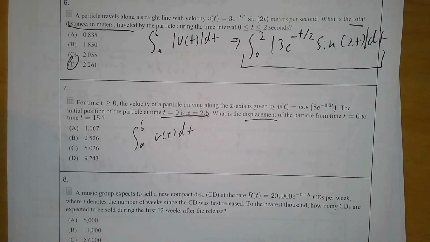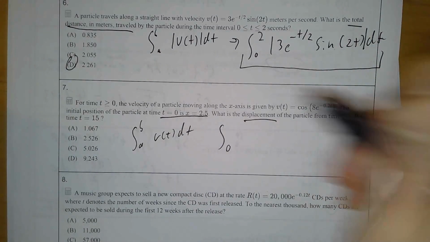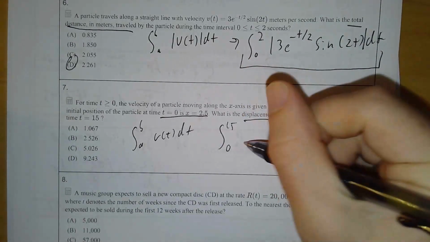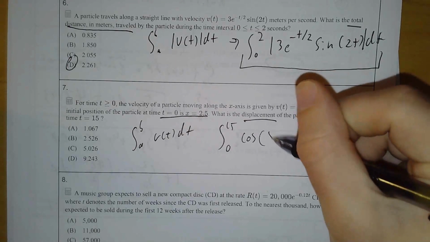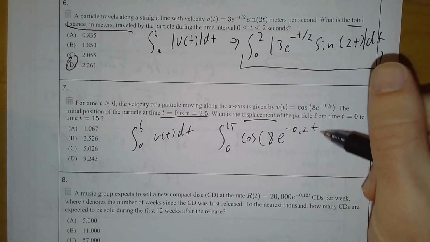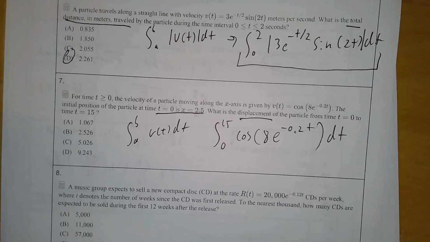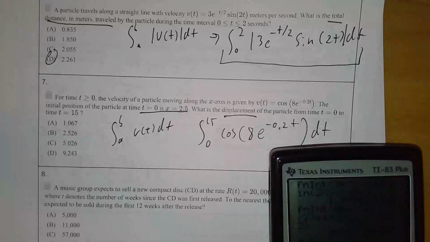So we're going to say here, integral from 0 to 15 of cosine 8e to the negative 0.2t dt. Again, writing it gets you points. Write it down. Write what you're doing down. I want you to write it down.